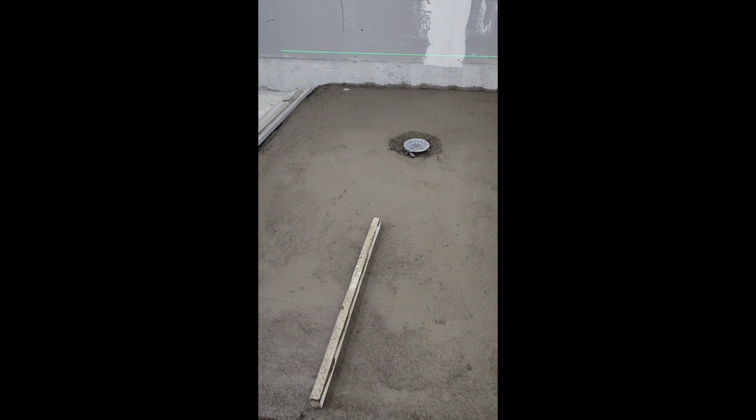We want to make sure we're all the way dead flat, all the way from point to point, falling from where our shower compartment is going to be, pointing towards the drain. So that's what we're looking for. Nice, straight, nice, tight screeds all the way around. Make sure everything flows to the drain like it's supposed to.